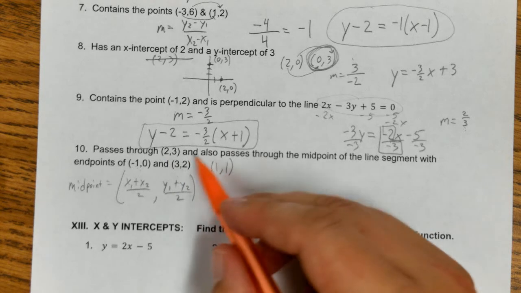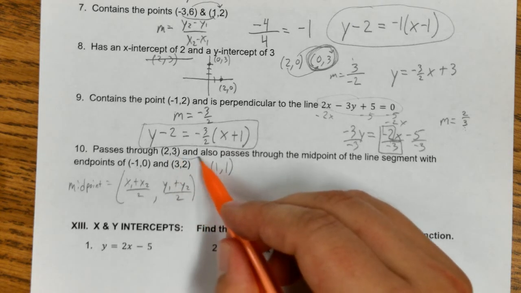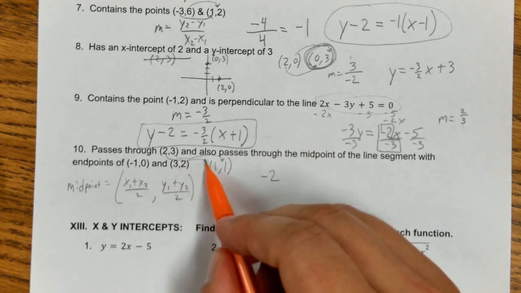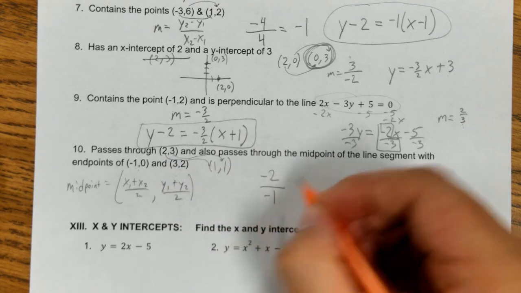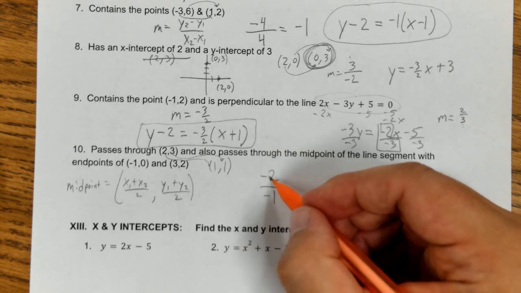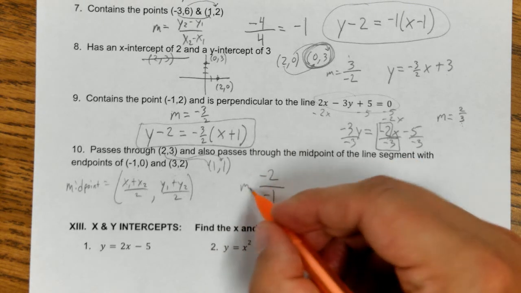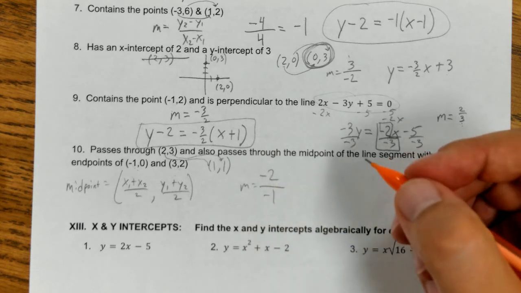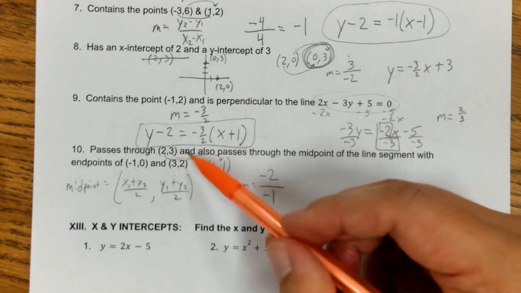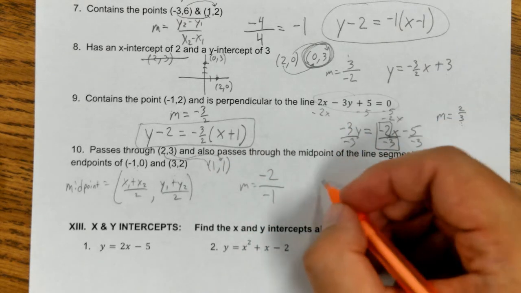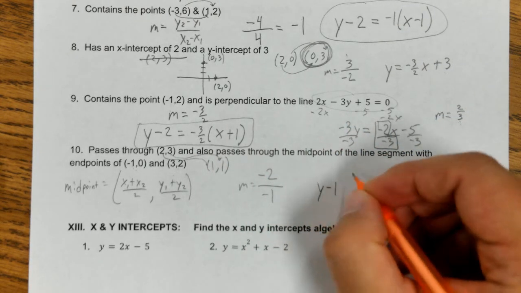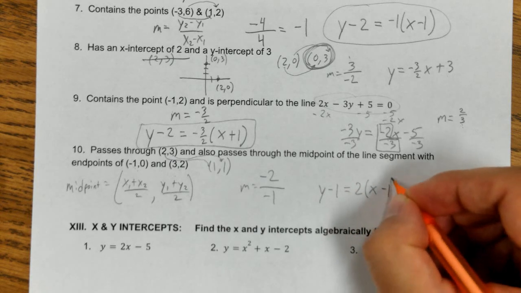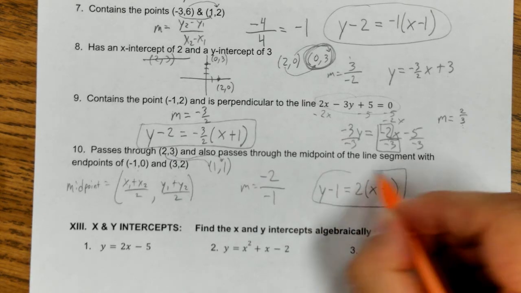And so now I'm doing what I did before. I see that the change in y goes down by 2. I see that the change in x goes down by 1. So my slope would be positive 2, because negative divided by negative is a positive. I can pick a point that it passes through. I'll pick the point 1, 1. And so I'll do y minus 1 is going to equal 2, and then parentheses x minus 1. And that would be the equation of my last line.